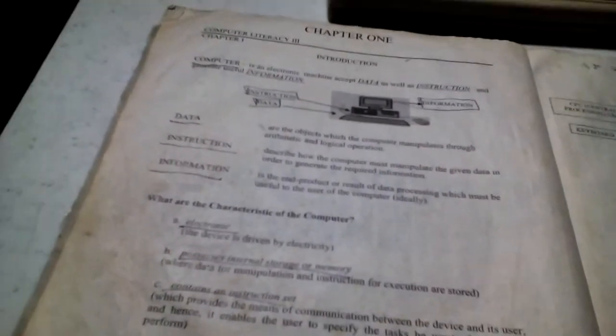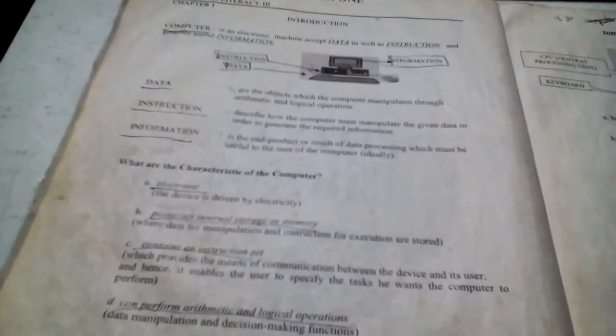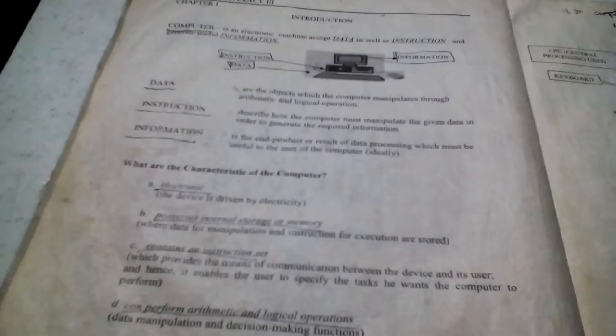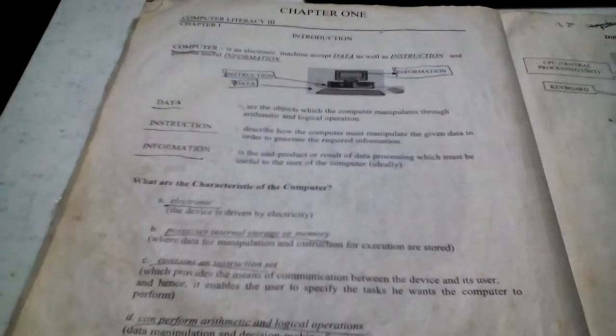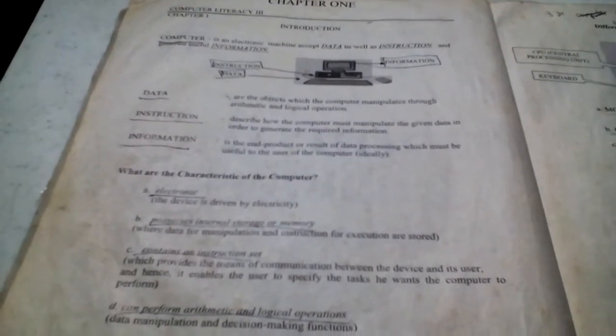So lastly, what are the characteristics? Electronic. We already discussed that the computer is driven by electricity. If there's no electricity, the computer will never function. Then it possesses internal storage or memory. For example, you need to store some information, like if you save, it is stored in the internal storage, just like your hard disk.